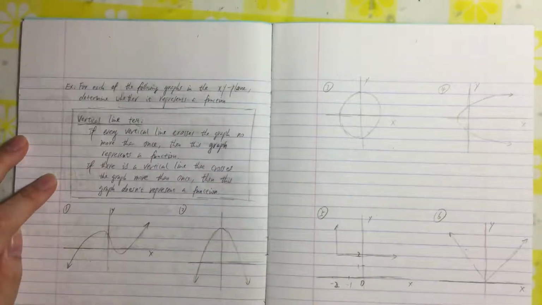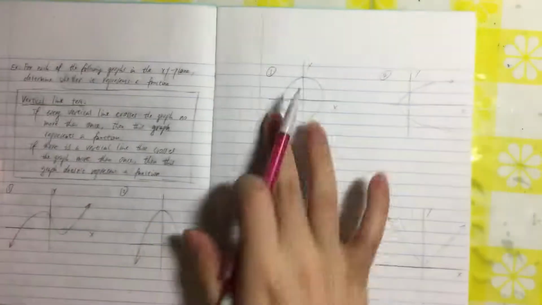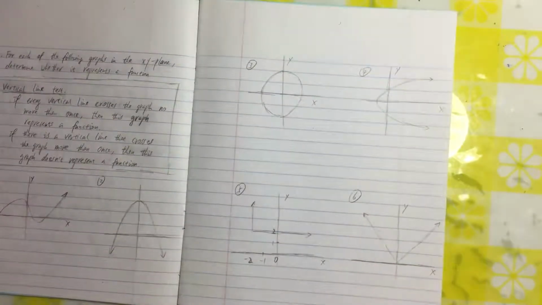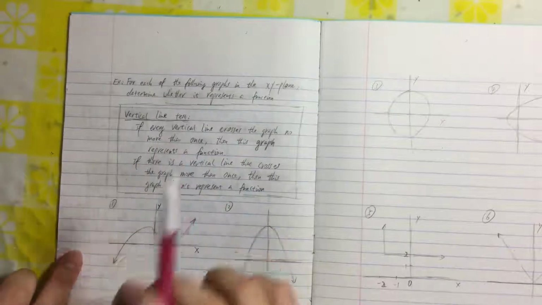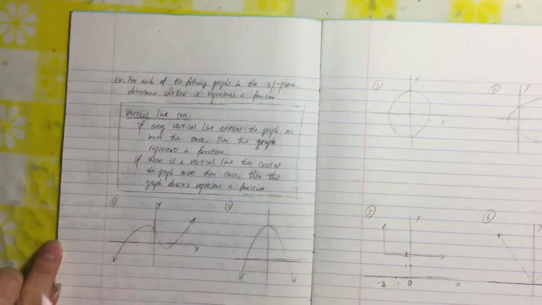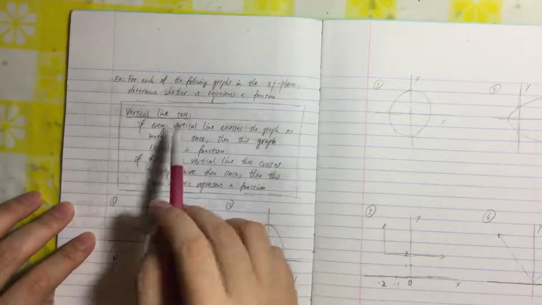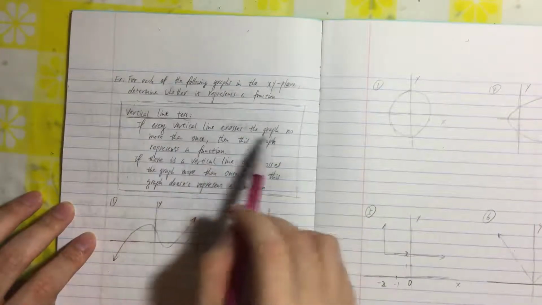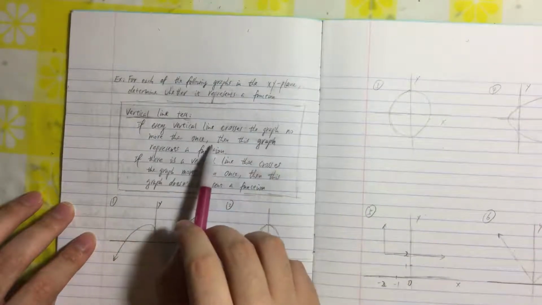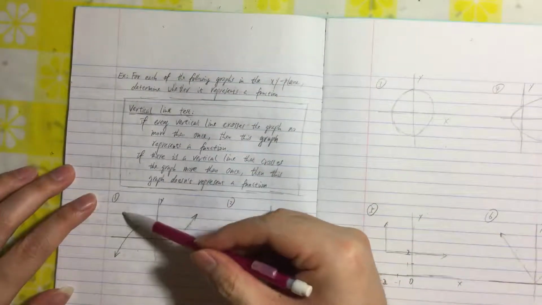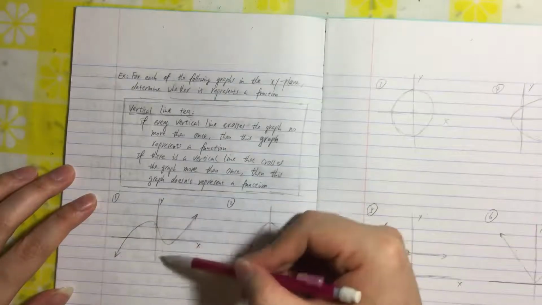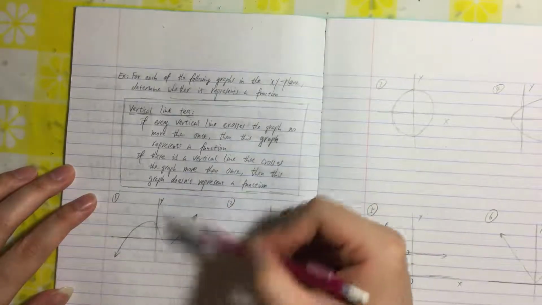In general, if we try to tell whether a graph represents a function, it's not straightforward and it's not easy. So in order to tell whether a graph represents a function, we use the vertical line test. The vertical line test says, if every vertical line crosses the graph no more than once, then this graph represents a function.